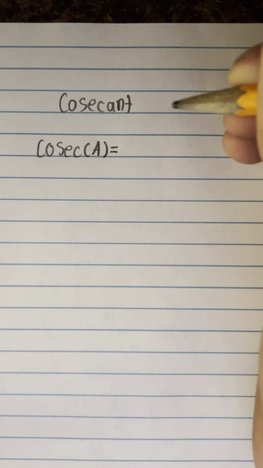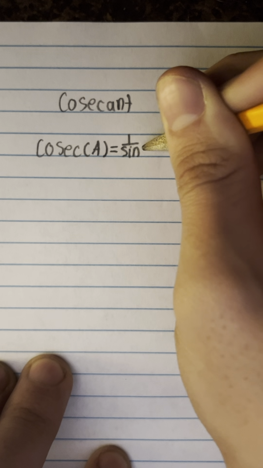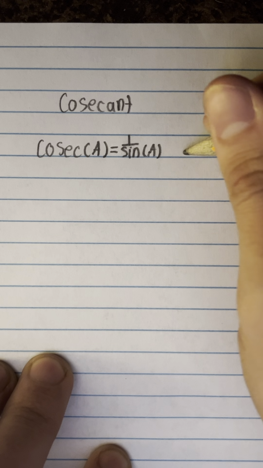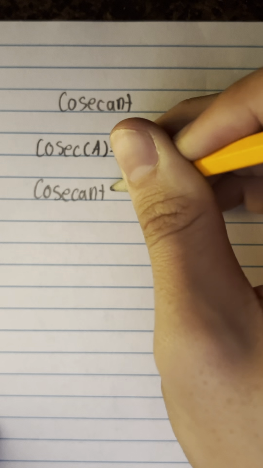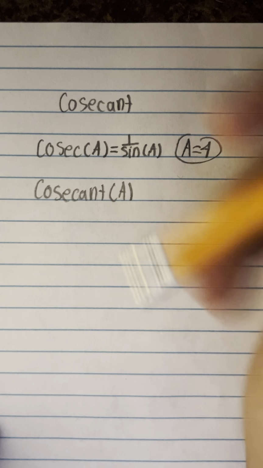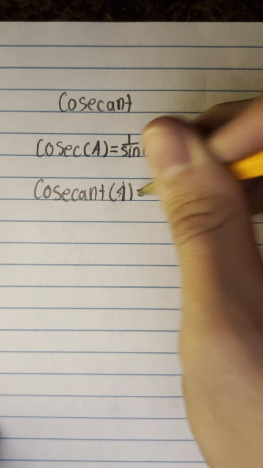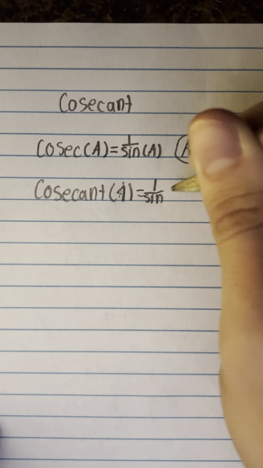All right. What about cosecants? So the cosecant of A is equal to 1 over the sine of A. So once again, A equals 4, which means that the cosecant of 4 is equal to 1 over the sine of 4.